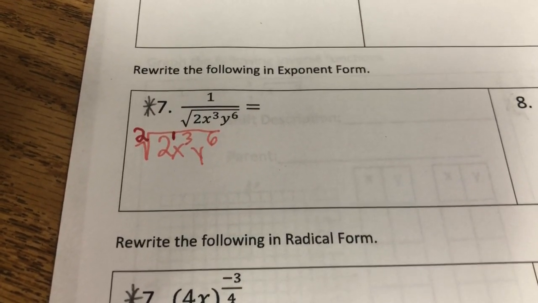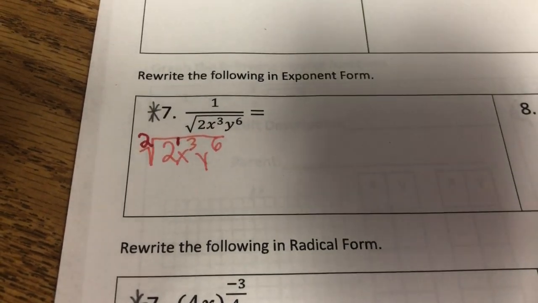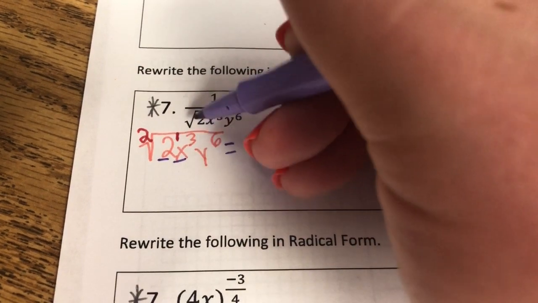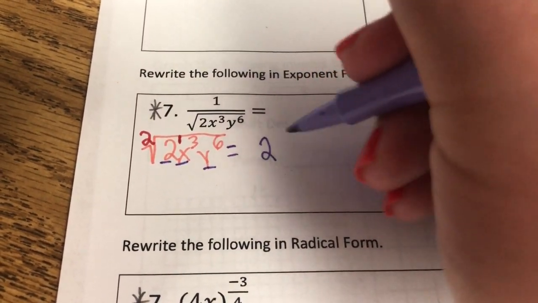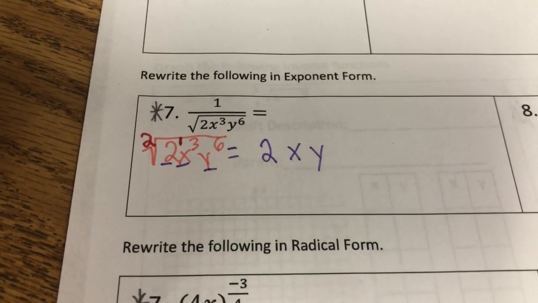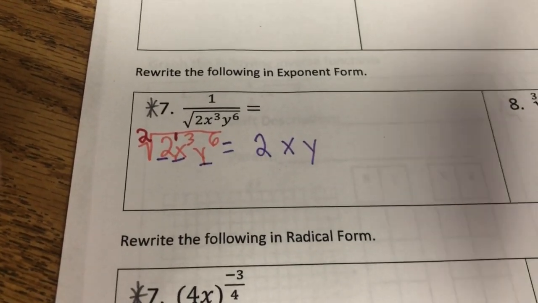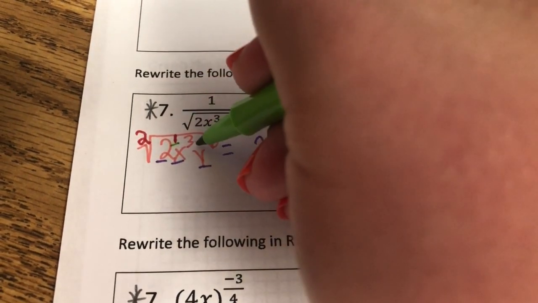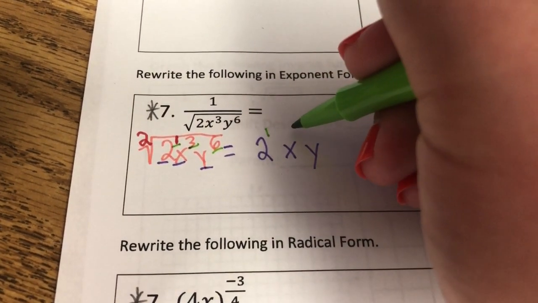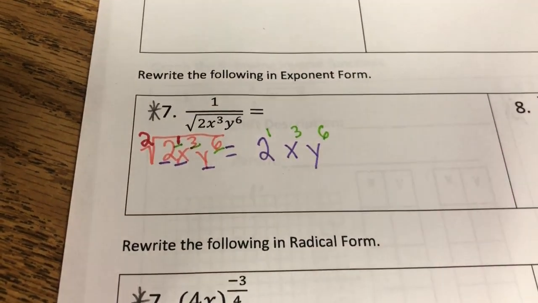So to get this out of the radical into exponent form, we're going to take the bases of our exponents and put them on the outside. Then we're going to take our exponents and keep them with our bases. So 1, 3, and 6.